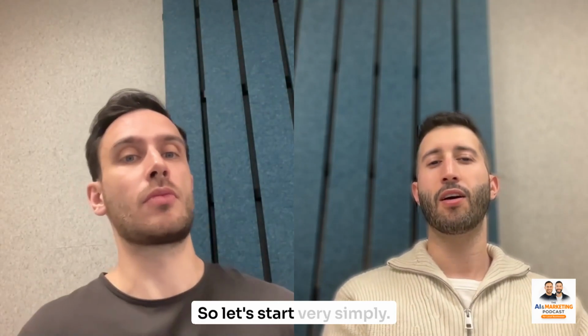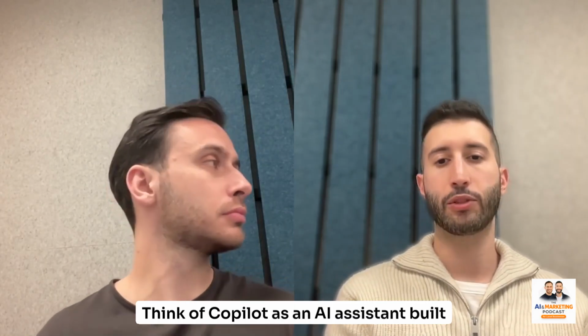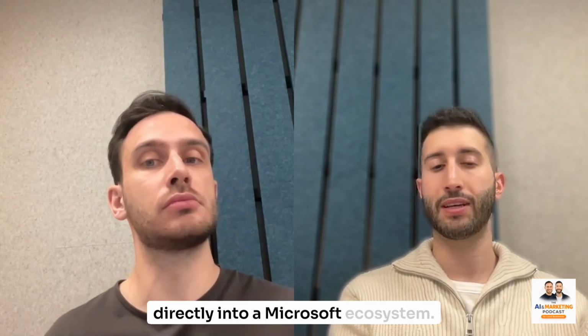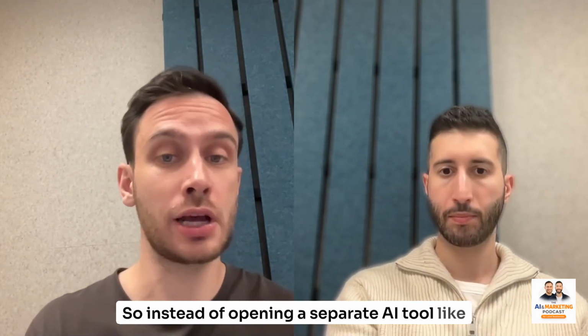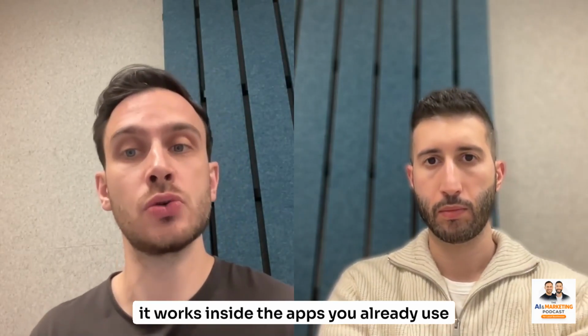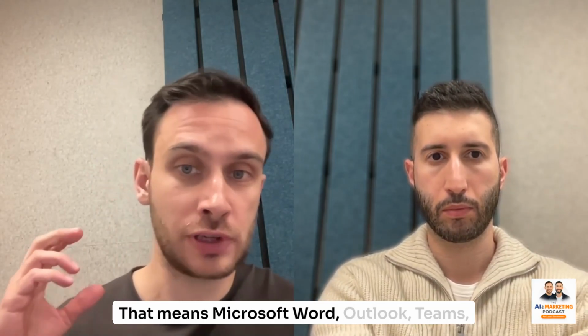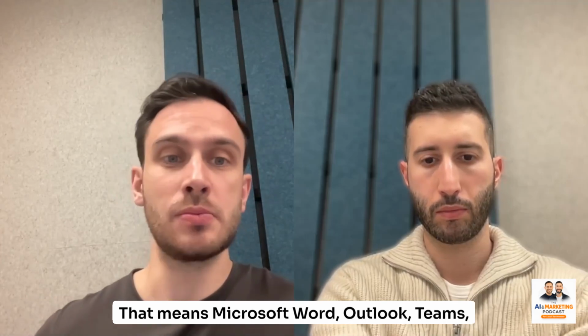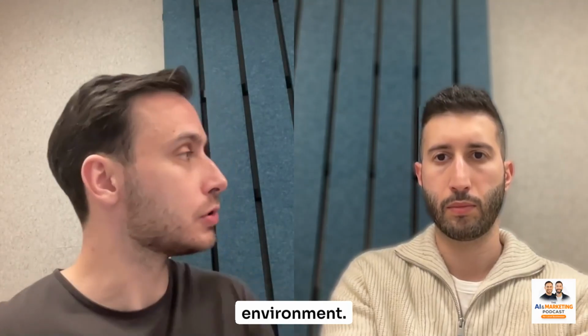Amazing. So let's start very simply. What is Microsoft Copilot? Think of Copilot as an AI assistant built directly into your Microsoft ecosystem. So instead of opening a separate AI tool like ChatGPT, for example, it works inside the apps you already use every single day. That means Microsoft Word, Excel, Outlook, Teams, PowerPoint, all built into the Microsoft environment.